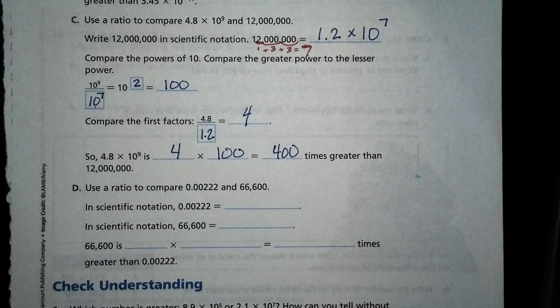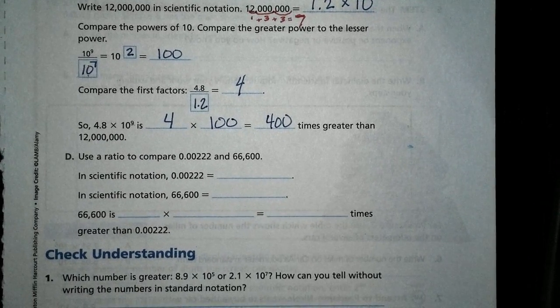All right, last one before check understanding. And the check understanding is actually quite easy in this one. Use a ratio to compare 0.00222 and 66,600. Why they do these numbers like this is beyond me. I think they do it to torture those who that number makes them cringe, but whatever.